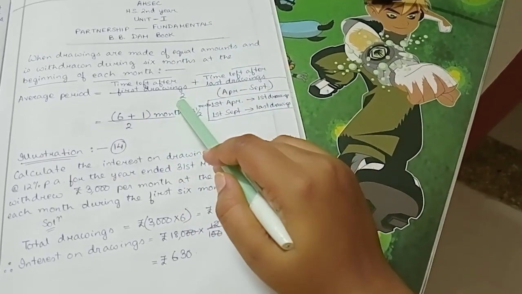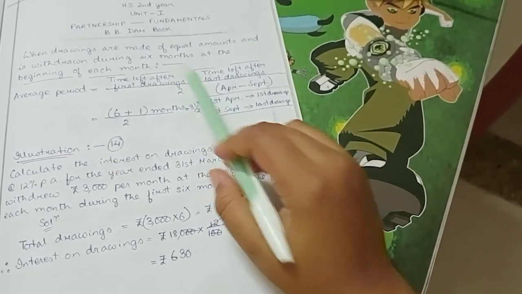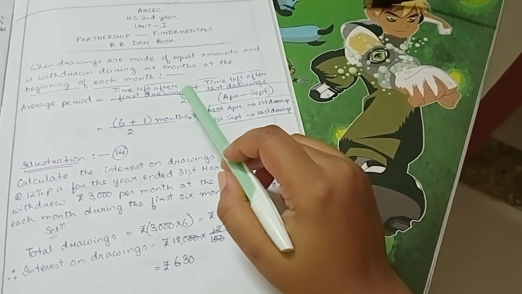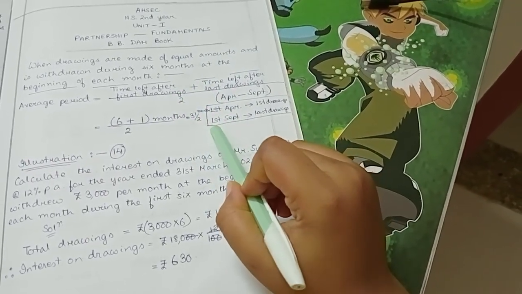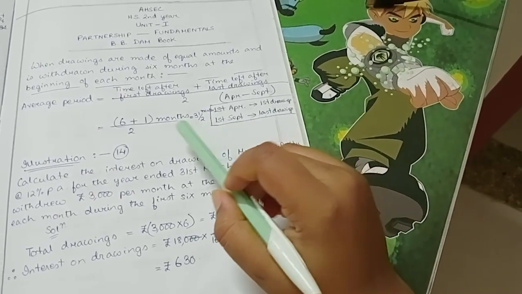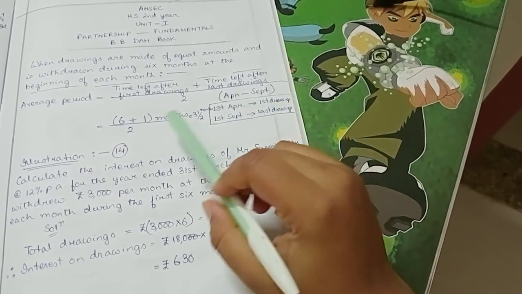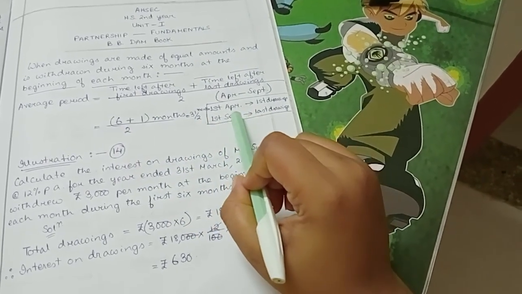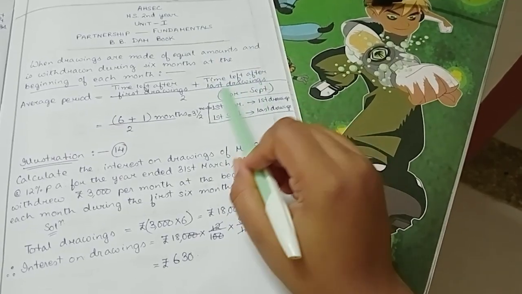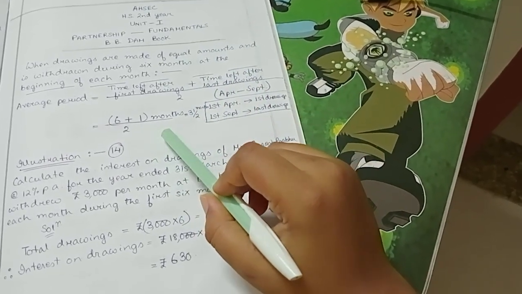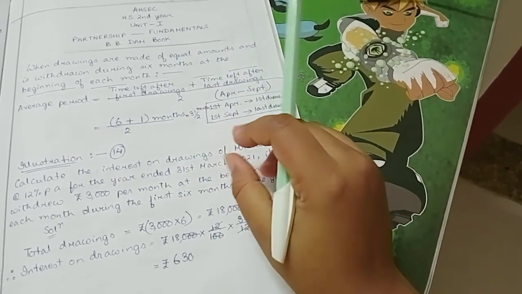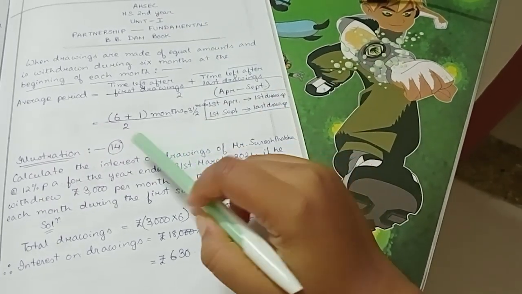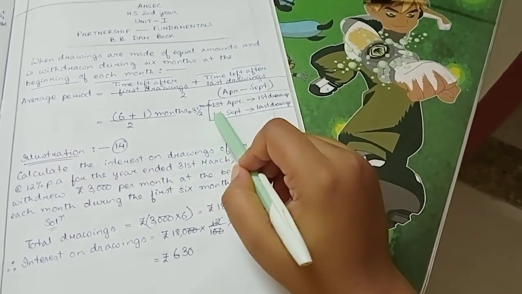And at the beginning. So the first drawing is on 1st of April, and the last drawing will be on 1st September. So from April till September, the number of months is 6, and for the month of September, the time left after the last drawing will be 1 month. It is a calculation of a 6 months time period. So the average period is taken out, that is 3.5 months.